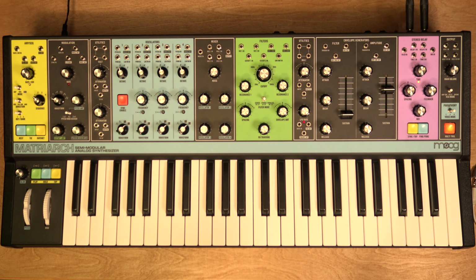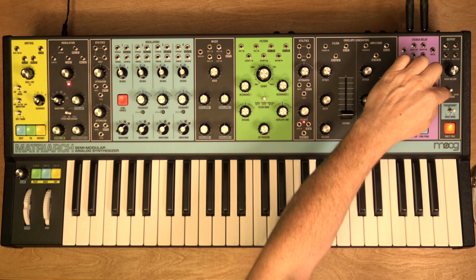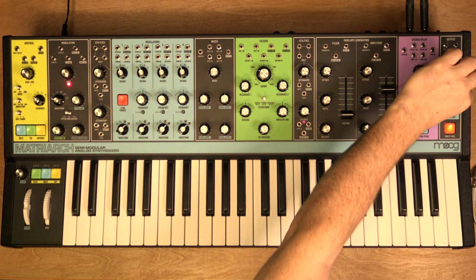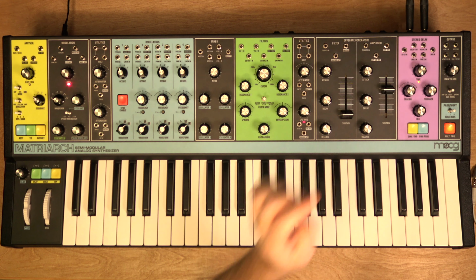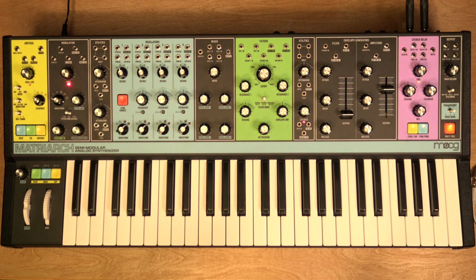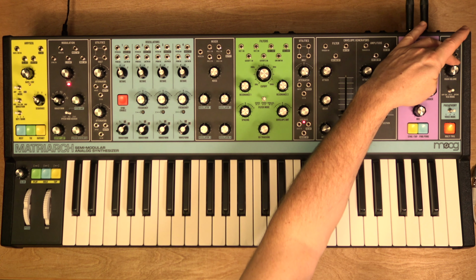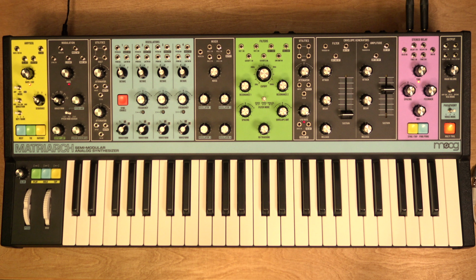So we have the multi-trigger now set up. And it looks like the VCA mode is set to split. So we have a split on the VCA. Volume, let's bring it down a bit. And next, let's get some of those patches going on.